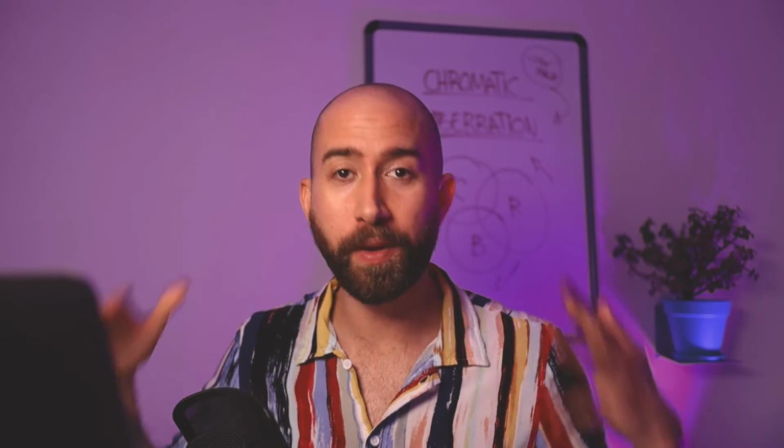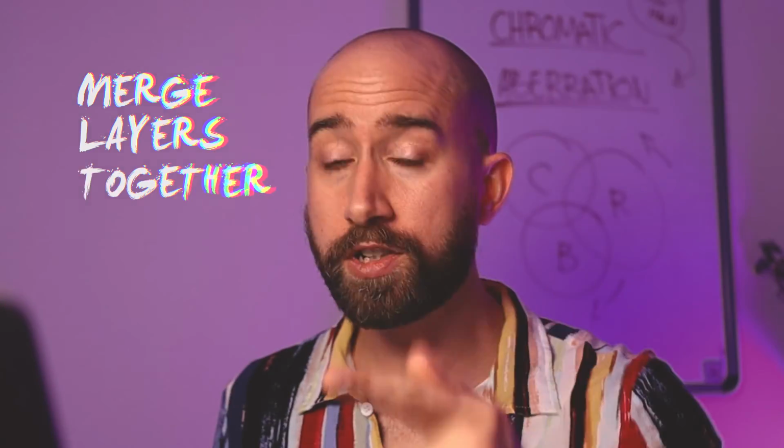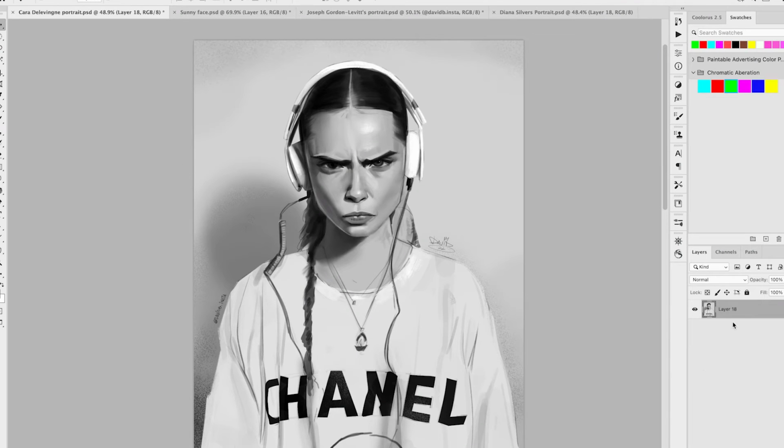Alright, now I want to show you how to do the same effect but with filters both in Photoshop and Procreate. So I'm going to start with the same illustration that I have here. One thing that is super important, you have to make sure that your illustration is on only one layer. If you have multiple layers, you have to merge them together. Once you have your illustration on one layer, then it's super easy. So as you can see, I already have one layer for my illustration.